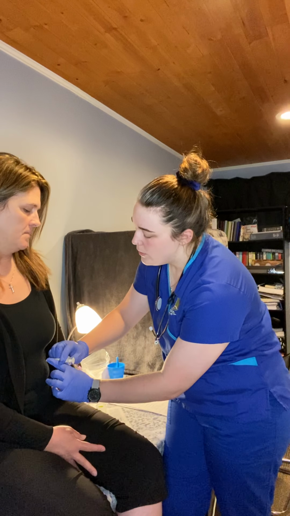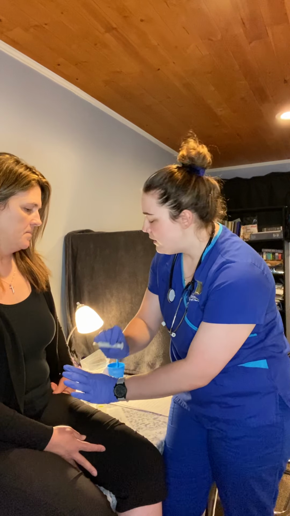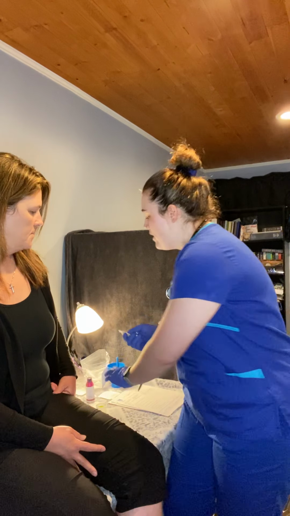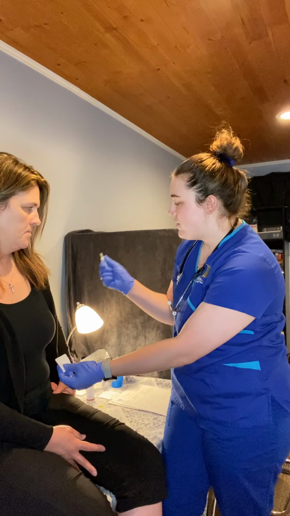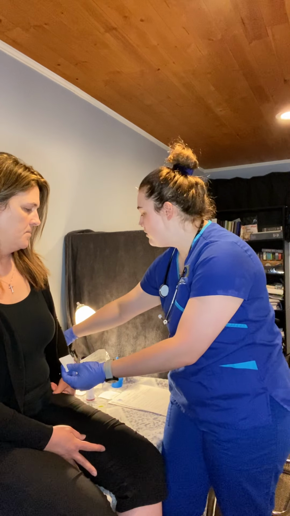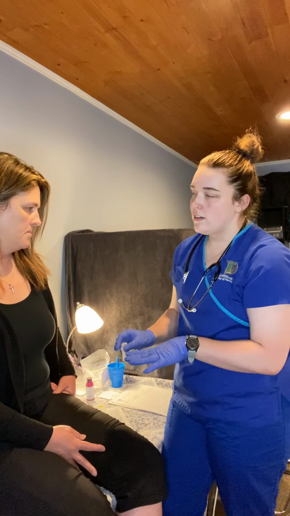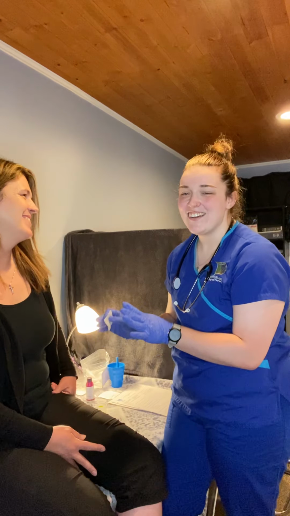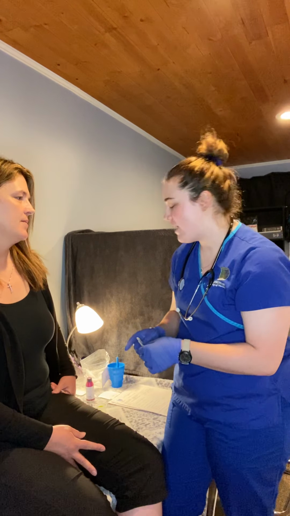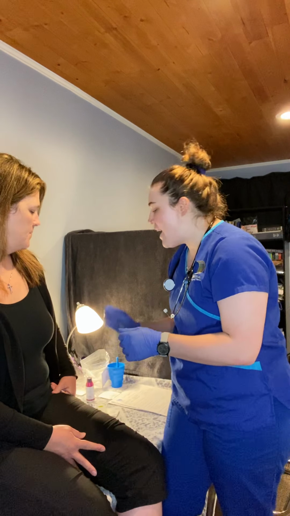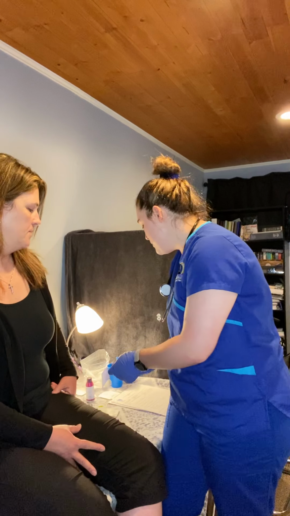And then I'm going to pull the needle out, keeping it at the 90-degree angle. And I'm going to put some gauze over the injection site and activate the safety mechanism on the needle and drop that in the sharps bin. And then I'm going to observe the injection site for any redness, bleeding, or signs of reaction. And then I would apply an adhesive bandage to the client's abdomen.